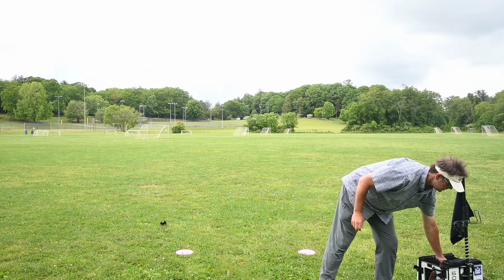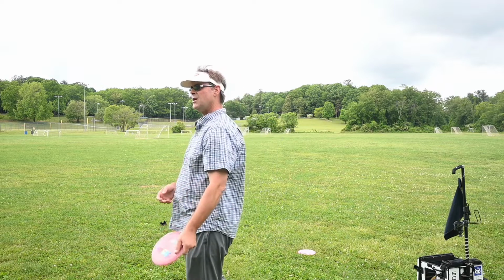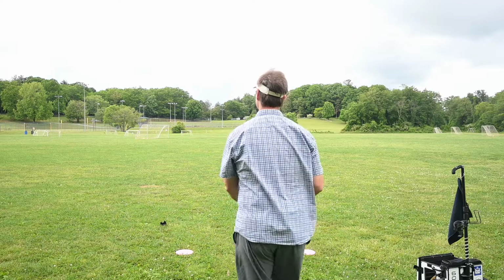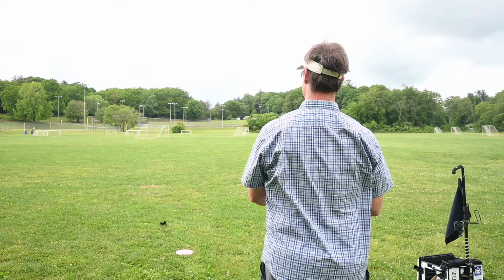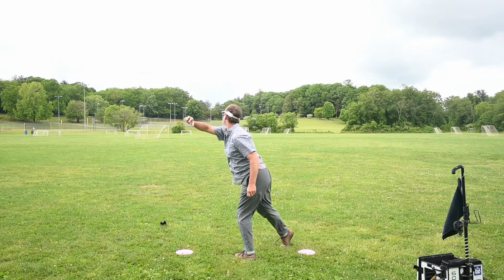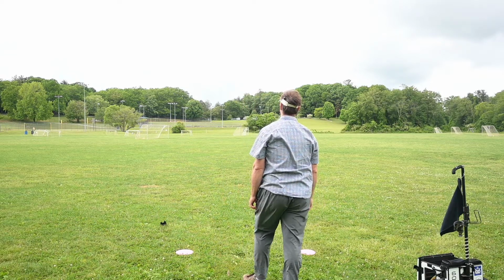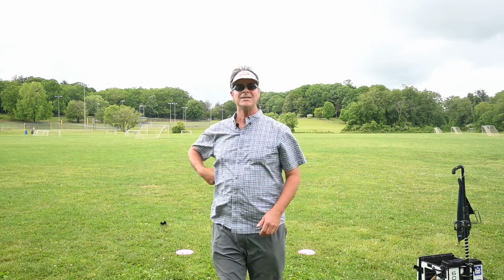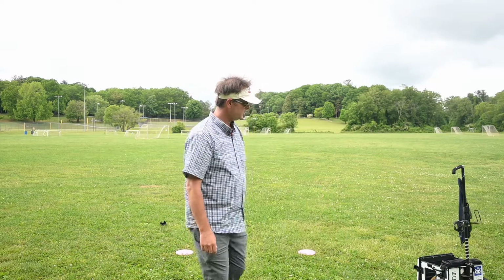Let's see. Now my Orc is just neutral, but I'm going to go a little bit more to the left to get it to carry. Now granted, they look like hyzers, but if I were to throw that disc flat, I wouldn't have got the distance.